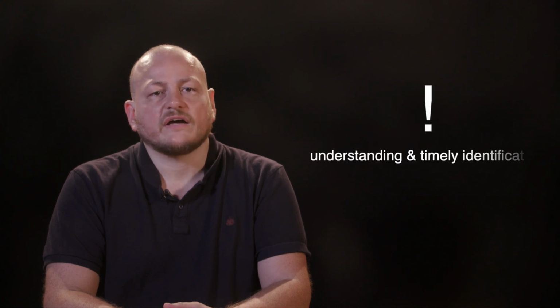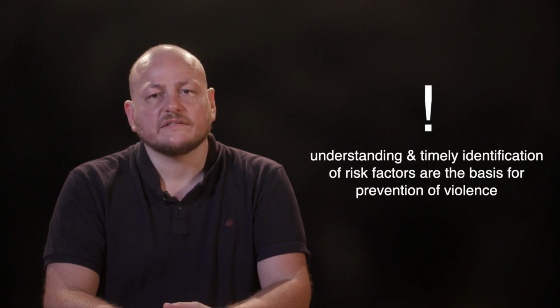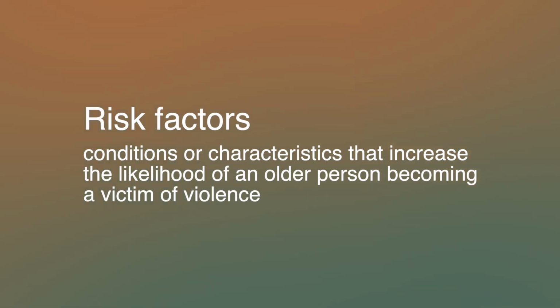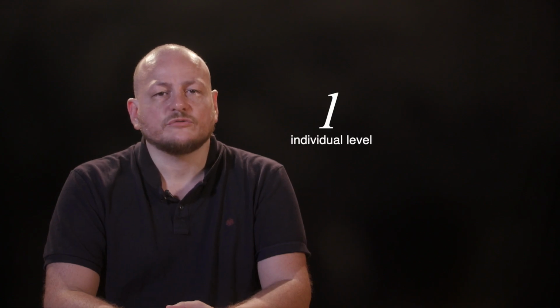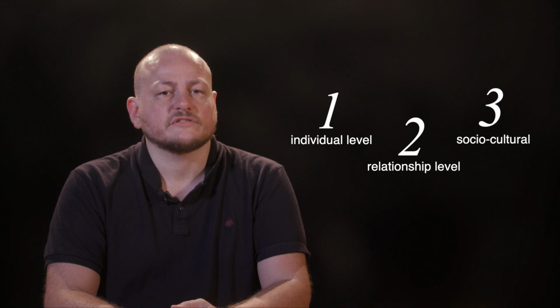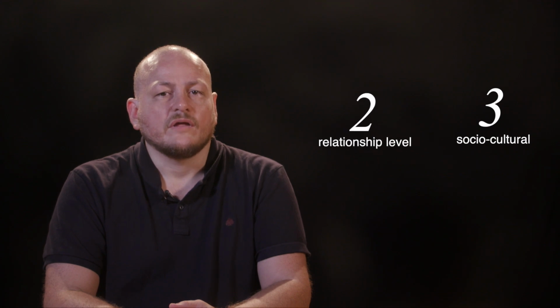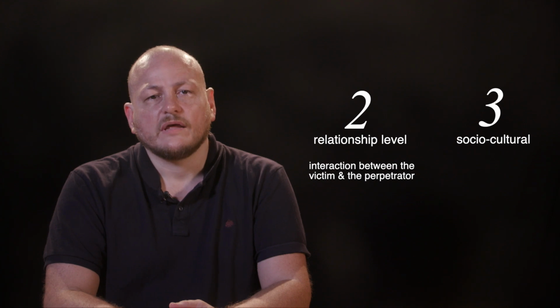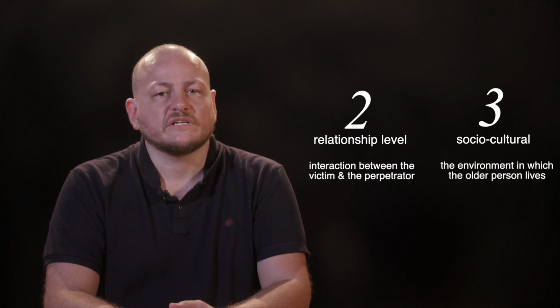Understanding risk factors for violence against older people and their timely identification is the basis for effective prevention of abuse. Risk factors are conditions or characteristics that increase the likelihood of an older person becoming a victim of violence. They exist at three levels: the individual, relationship, and socio-cultural levels. At the individual level, it concerns the older persons themselves. The relationship level covers interactions between the victim and the perpetrator, and the socio-cultural level refers to the environment in which the older person lives.